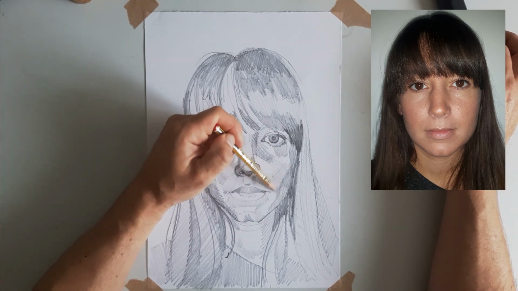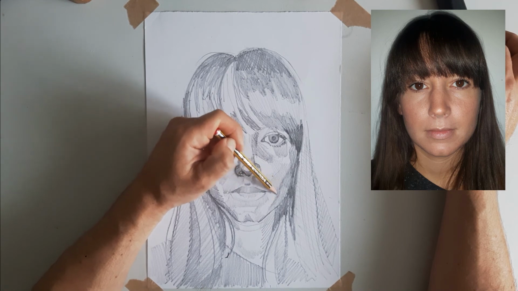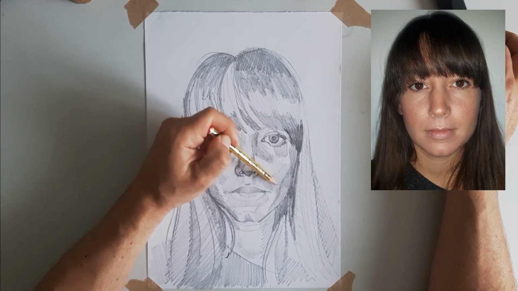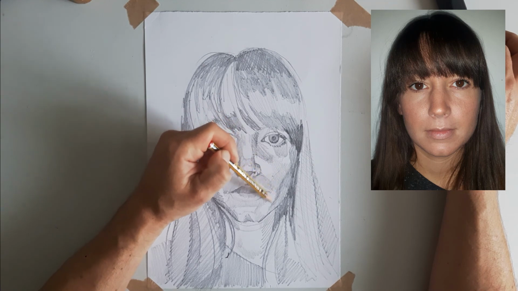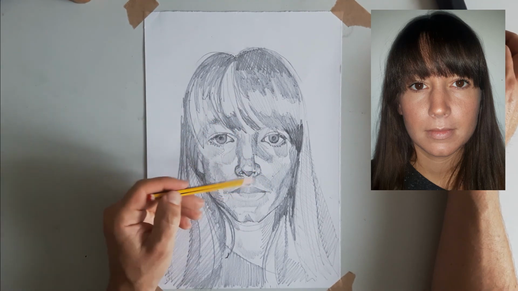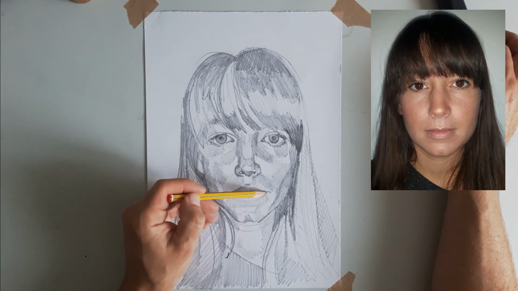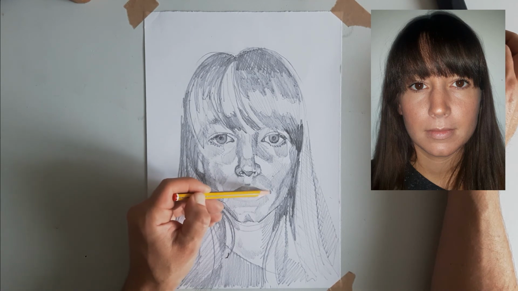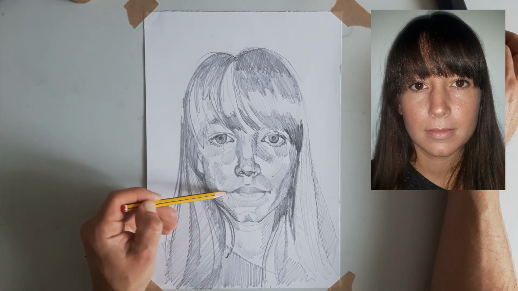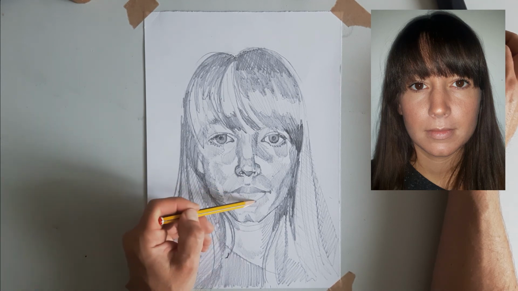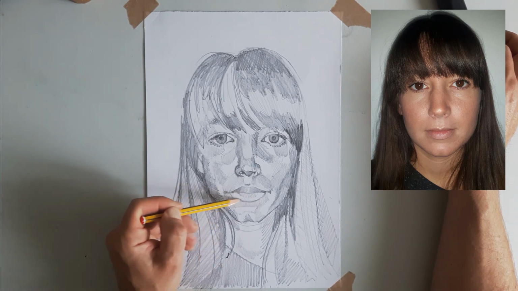Now I am trying to copy what I'm seeing from the photograph, but I am not creating a replica, precise replica. This is a piece of artwork. This is an expressive, creative process, and therefore I'm putting a part of myself into it. So this is where the mark making starts identifying the drawing as me. A part of me goes into this.